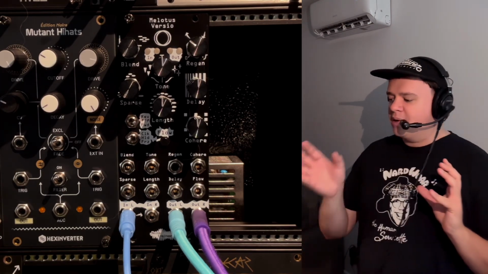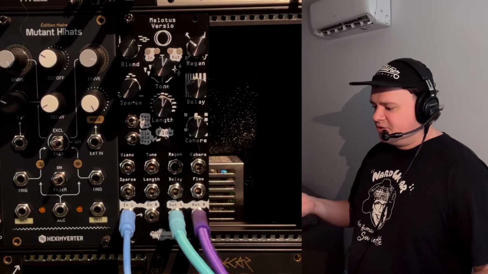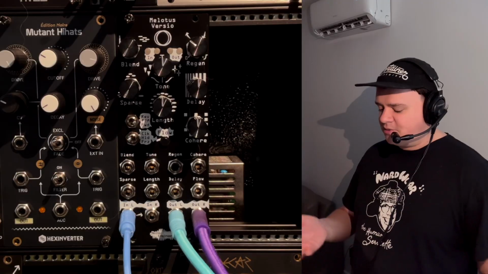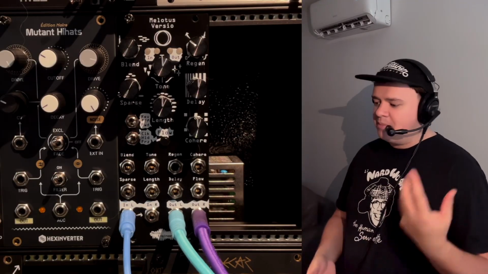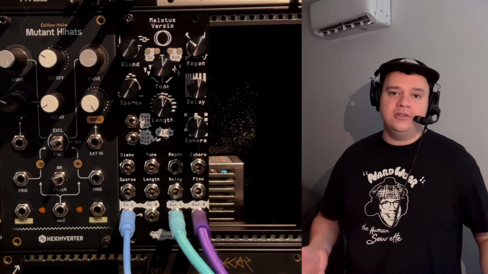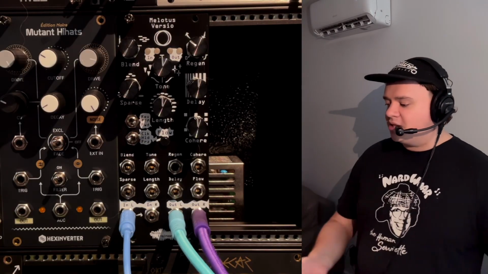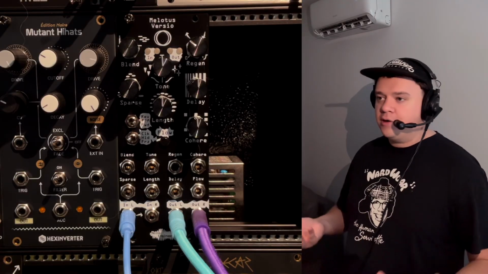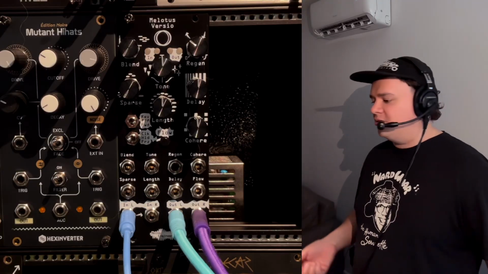But all of this is to say that when it comes to the Melotus Versio, it is specifically an effect, right? It has some Desmodus Versio sensibilities, which I love. It doesn't have a volt per octave input. It's not meant to be played like a synthesizer. I don't have to send it a sequence of its own. I don't have to generate my own randomness. There's some tools on there to do that for you. Gets you into that territory of shimmer but crazier style.